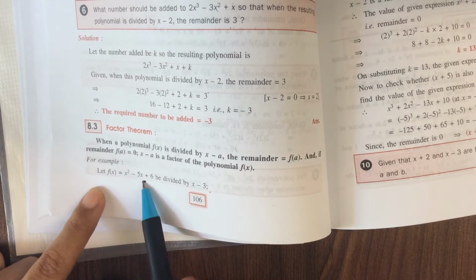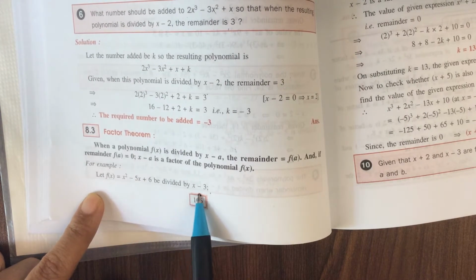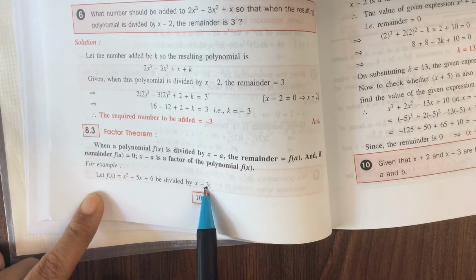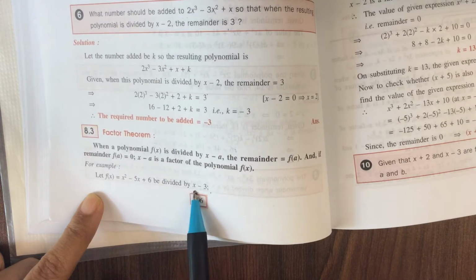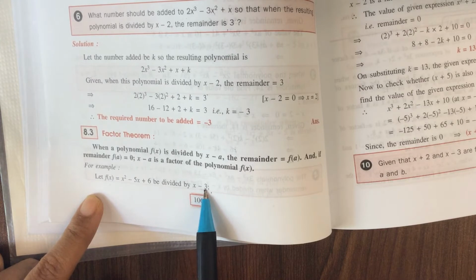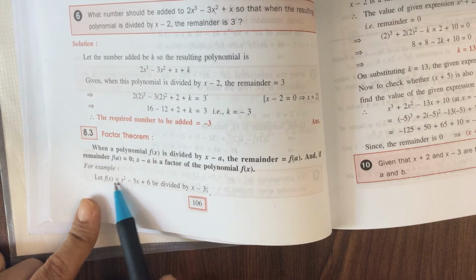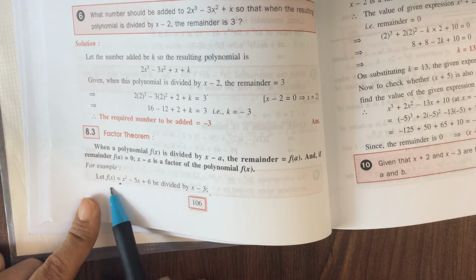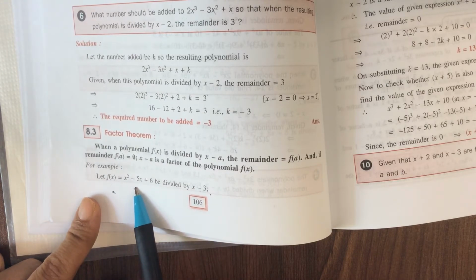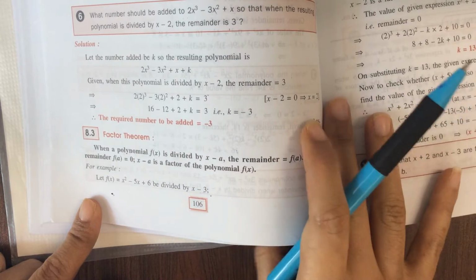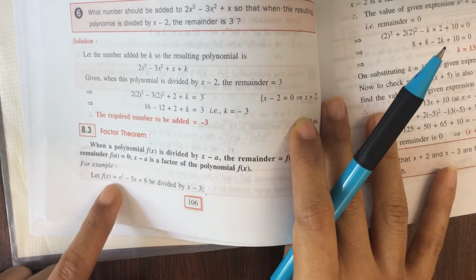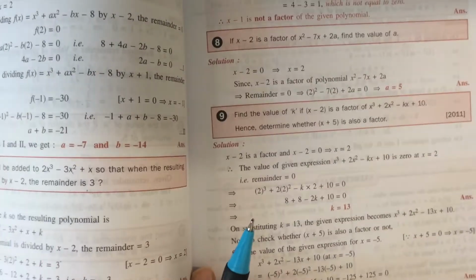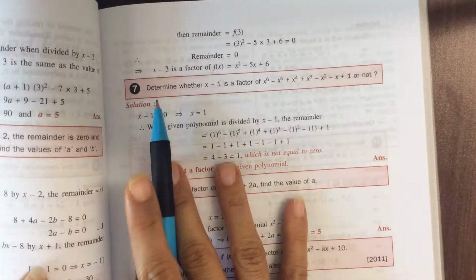Supposing my f(x) is this polynomial, and it is divided by x minus 3. My step 1 remains the same. I will equate x minus 3 to 0 and get the value of x as 3. If f of 3 in this function comes to 0, then x minus 3 is a factor of this polynomial. Okay, let's see illustration 7.